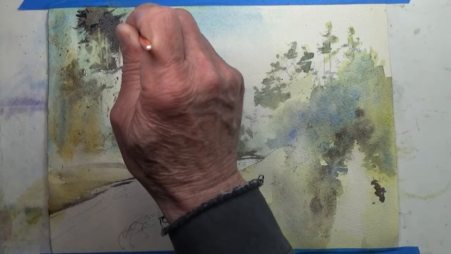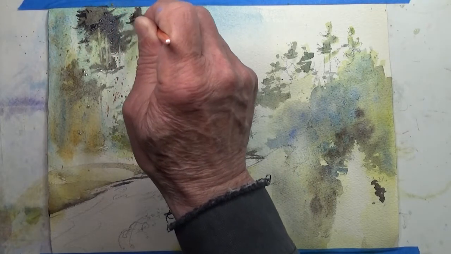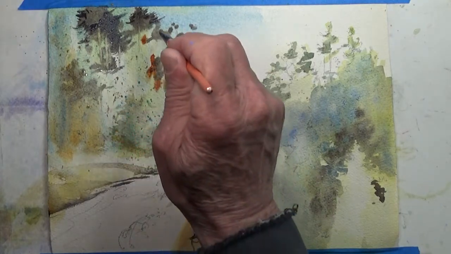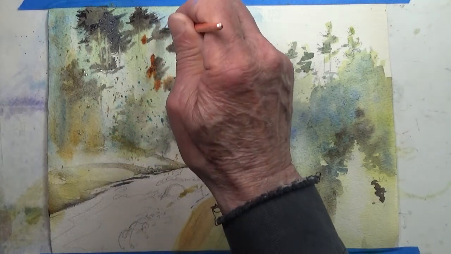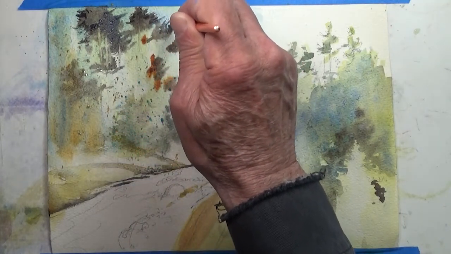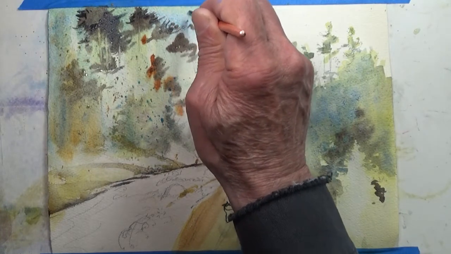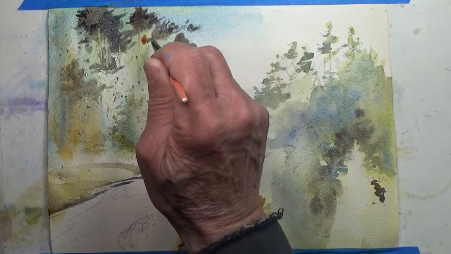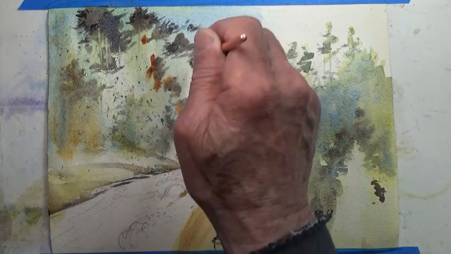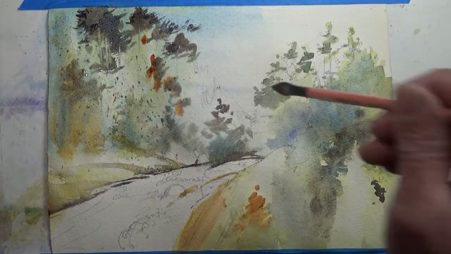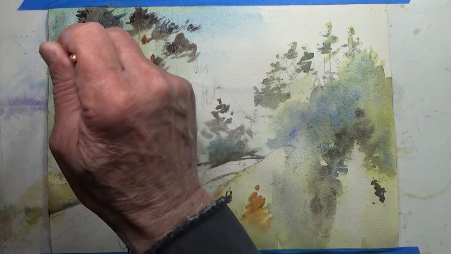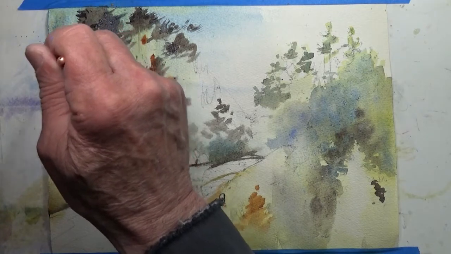But these tiny needle kind of marks will give you more the illusion of those pine trees and fir trees. And it's just nothing more than delicately coming in here, picking up your brush, and moving this back and forth.